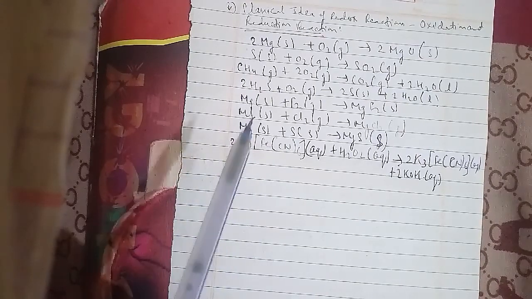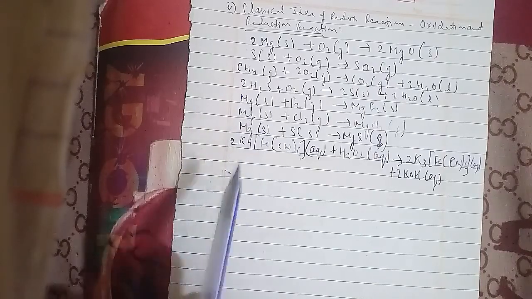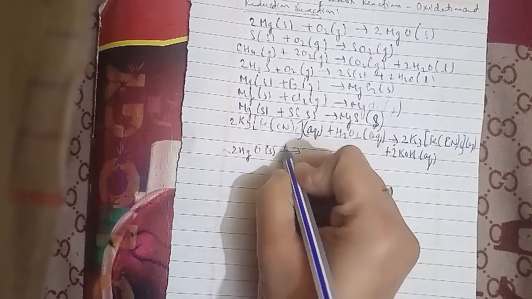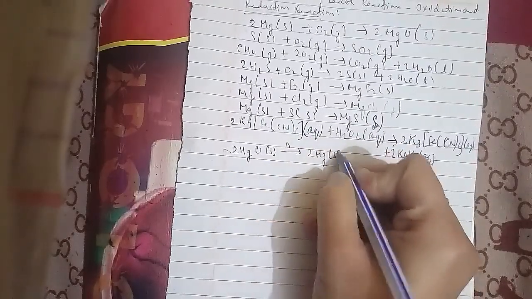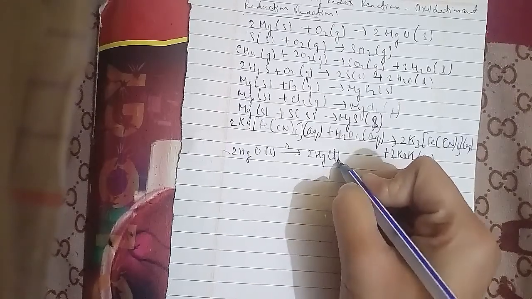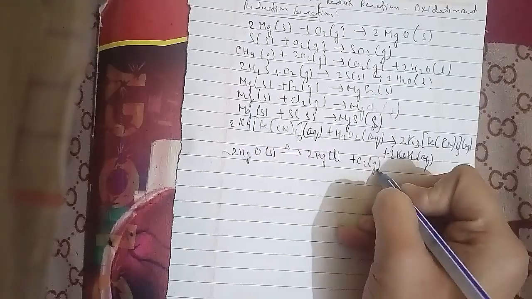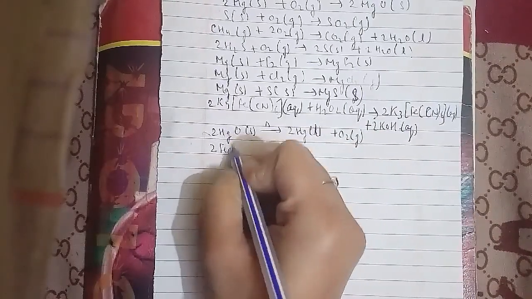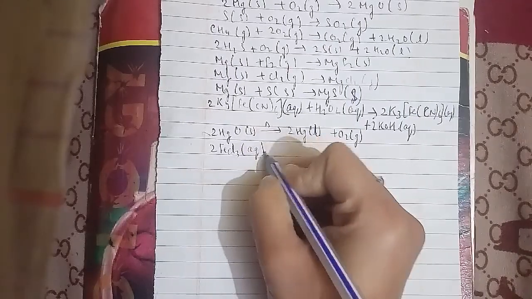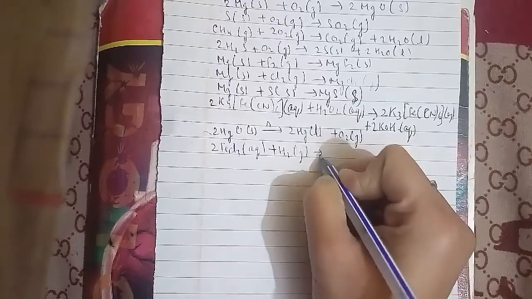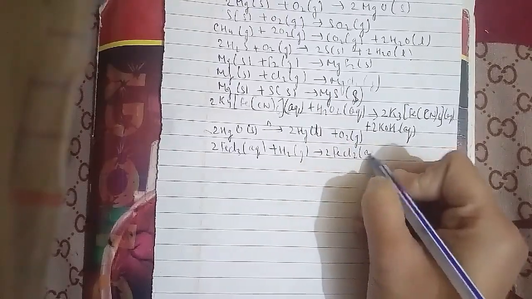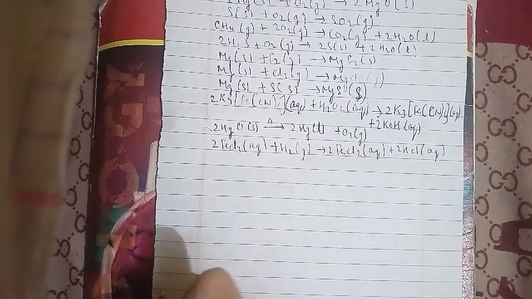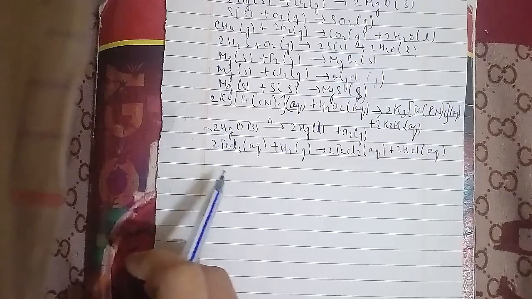According to the definitions given above, the following are examples of the reduction process. 2HgO solid in the presence of heat gives 2Hg liquid plus O2 gas, which is the removal of oxygen from mercuric oxide. Then 2FeCl3 aqueous plus H2 gas gives 2FeCl2 aqueous plus 2HCl aqueous, which is the removal of the electronegative element chlorine from ferric chloride.